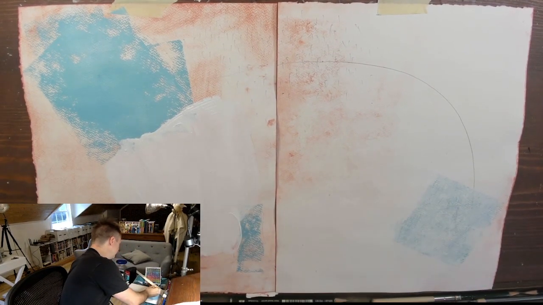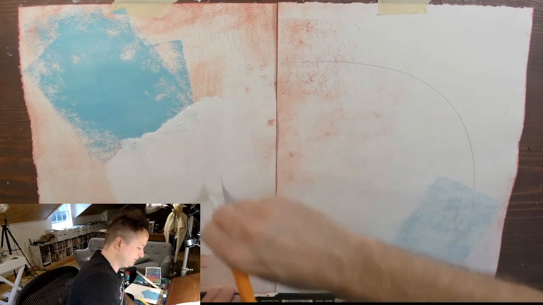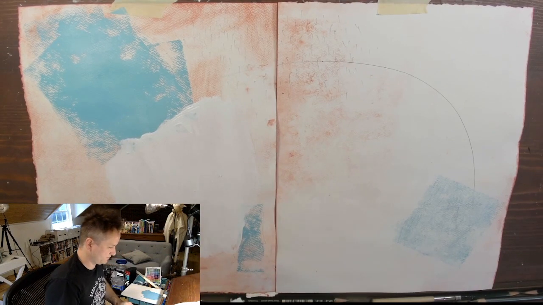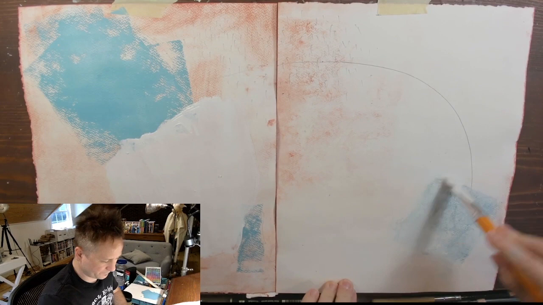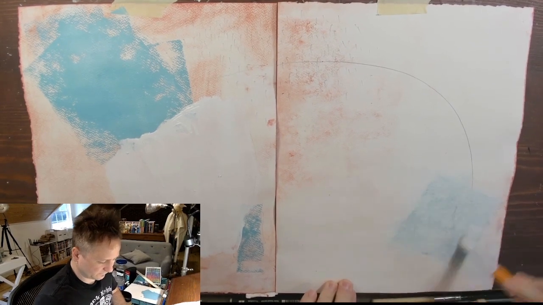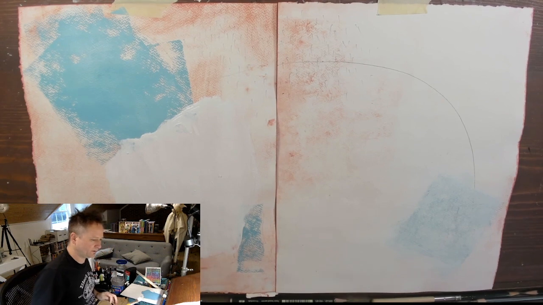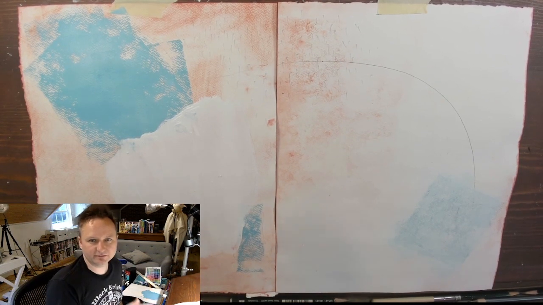I got a big old chunk. Just going to take that big chunk off of there. There we go. I like that. Alright. Let me go ahead and dry this and we'll be right back.